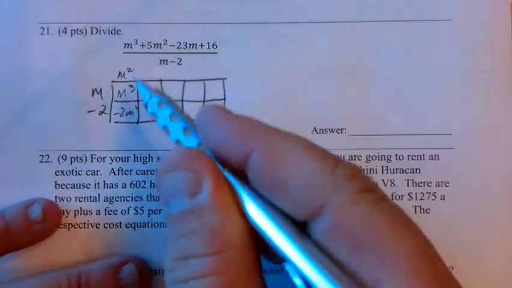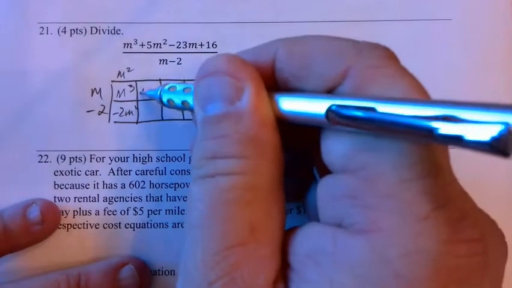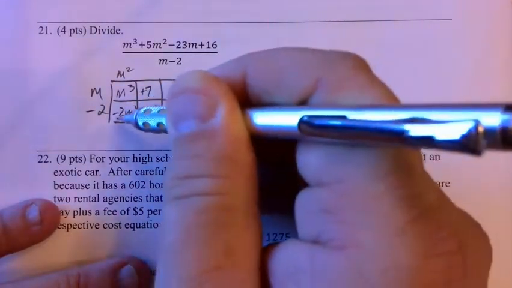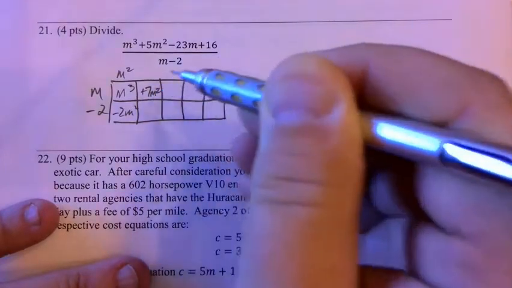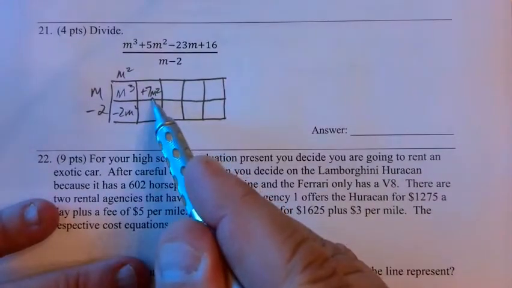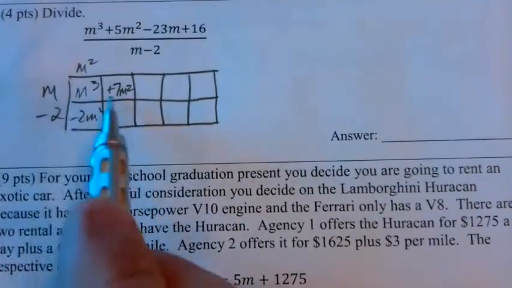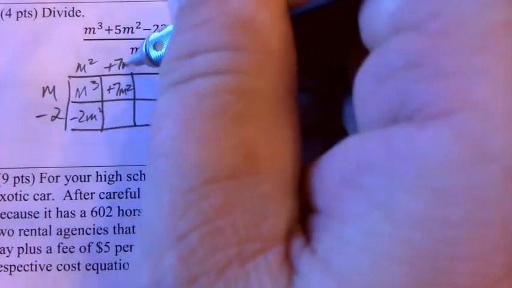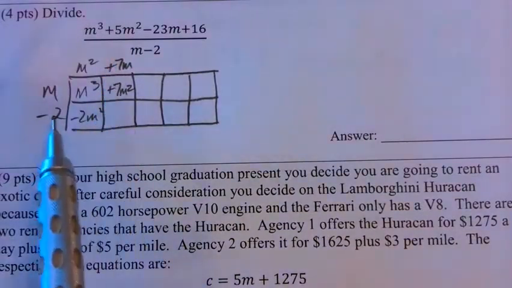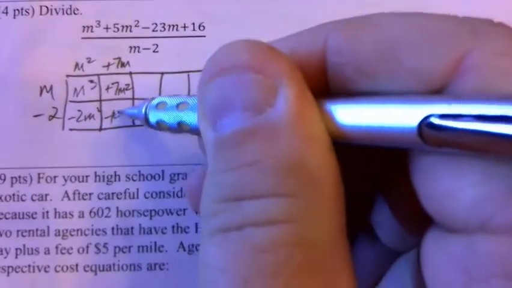Negative 2m squared, I need 5. So negative 2 plus 7, that gives me 5, right? Negative 2 plus 7 is 5. That's an m squared. Positive 7m squared divided by m. Positive 7 divided by, it's going to be 7m. 7m times negative 2 is negative 14m.